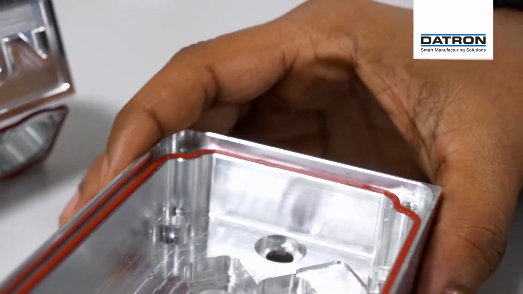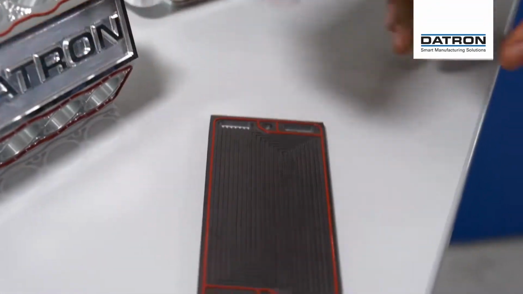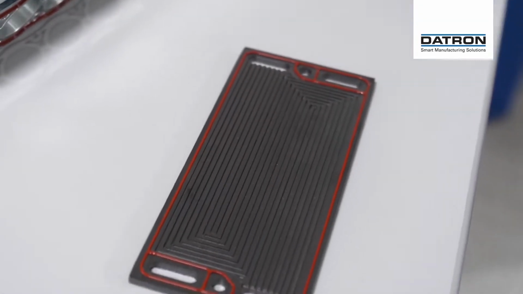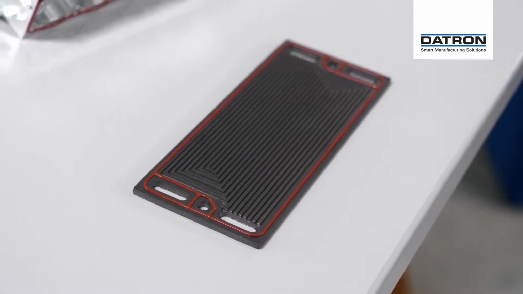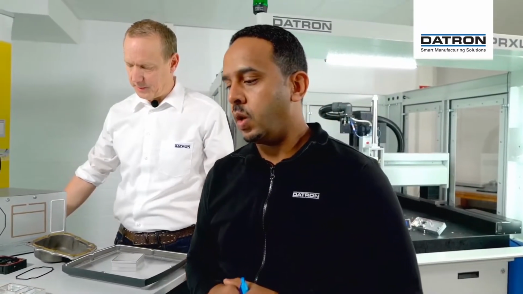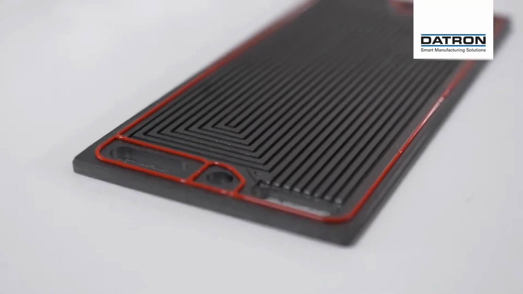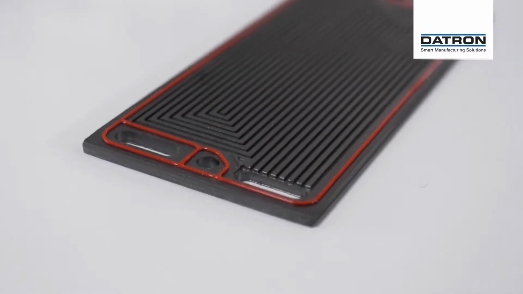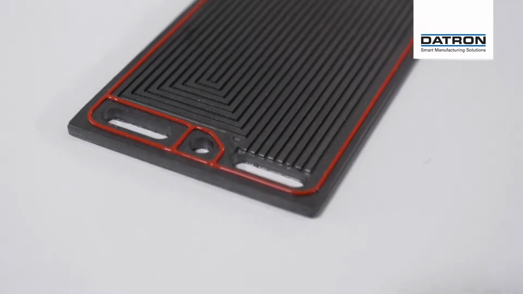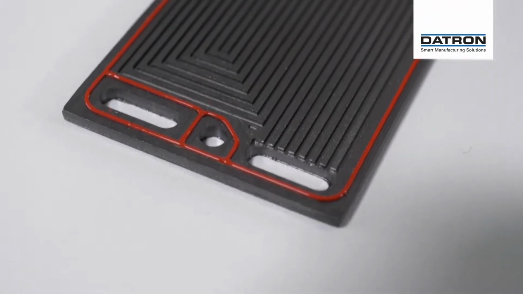What is also interesting in the time of e-mobility is the fuel cell application. This fuel cell product was also milled. The graphite part was milled on the DATRON milling machine. Afterwards, the part was cleaned, and then we dispense a gasket directly on the fuel cell. This is a new technology for us, where we have a lot of projects and contacts at the moment, and this will be the future.